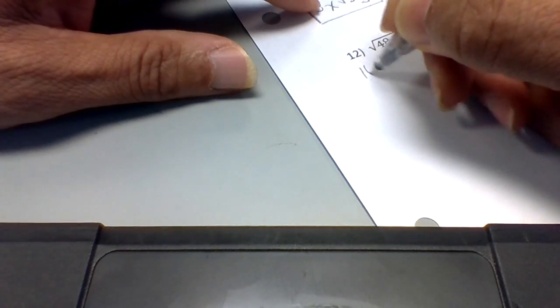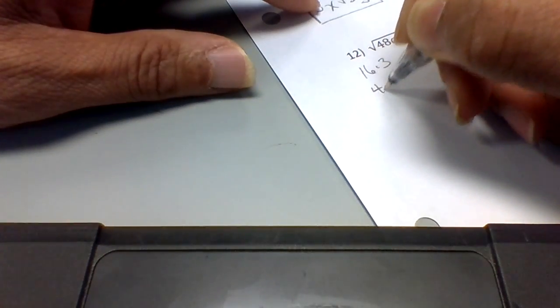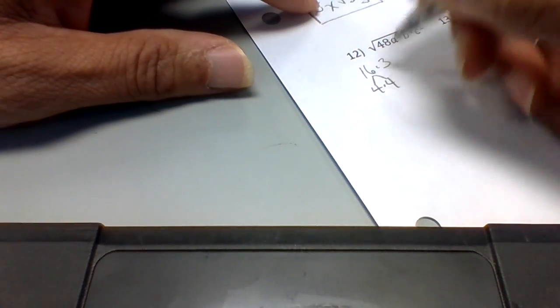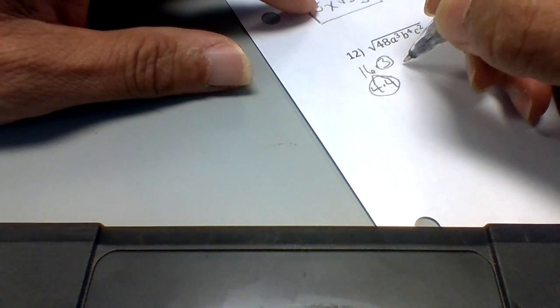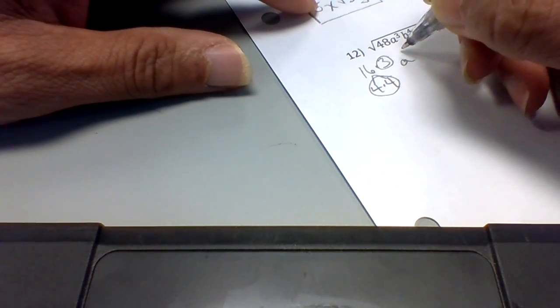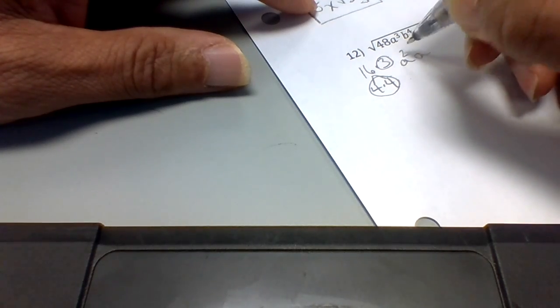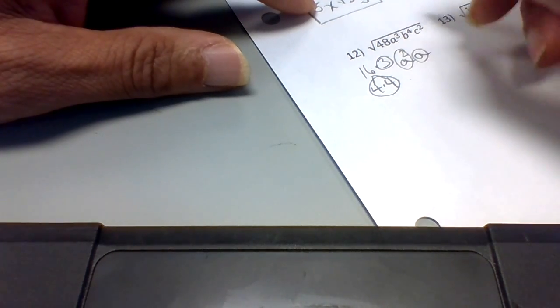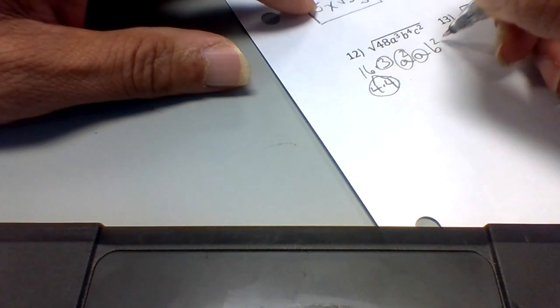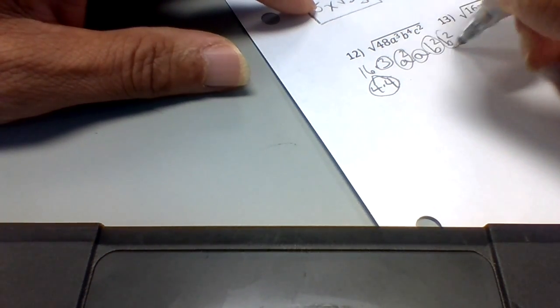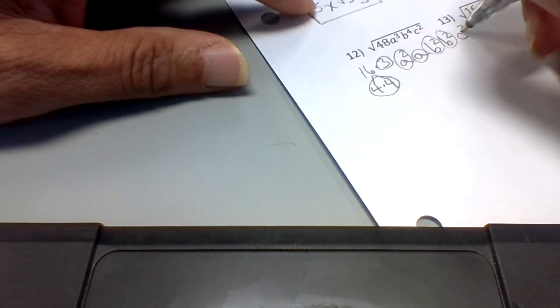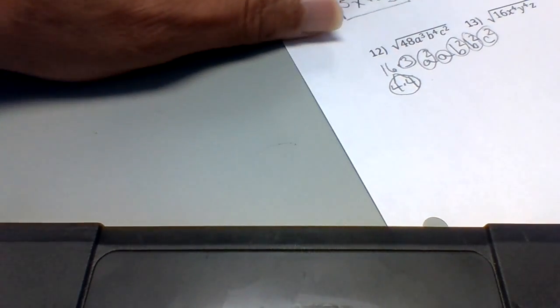48, 16 times 3. So 4 times 4, there's my pair right there. And I have a 3. The a cubed is going to be a squared with an a. So that's as much as I can do there. B to the 4th is going to be a b squared with another b squared. And c squared, pair there.